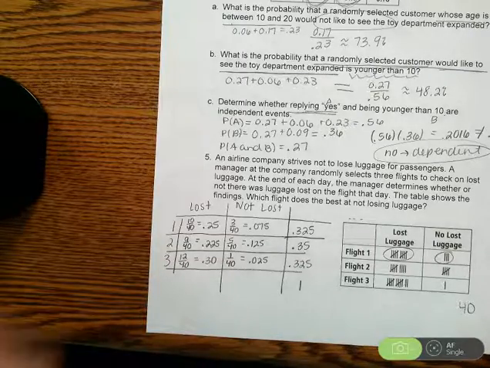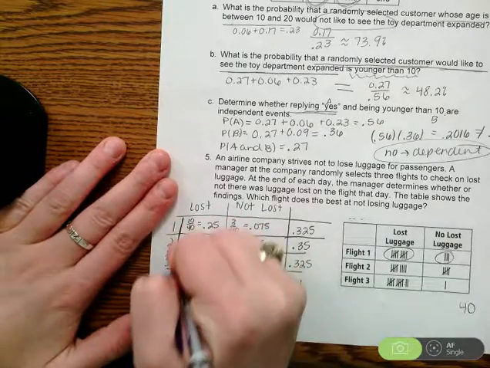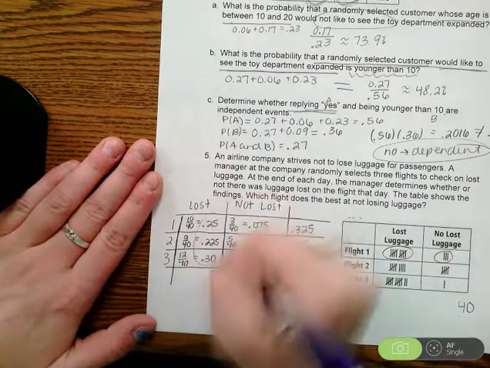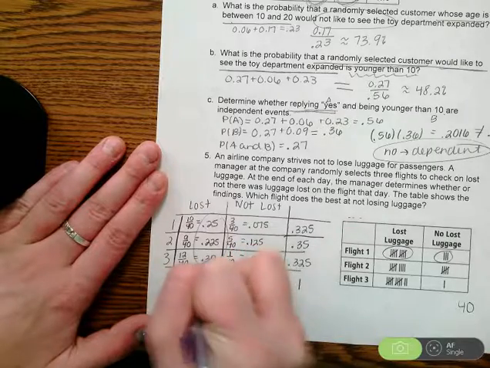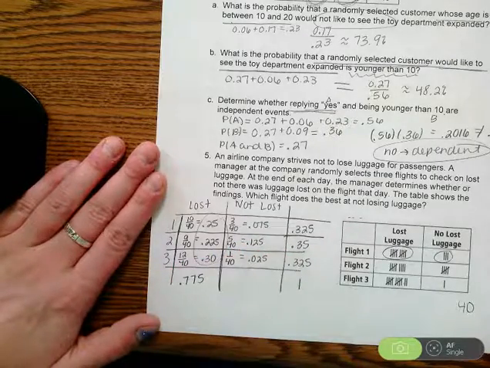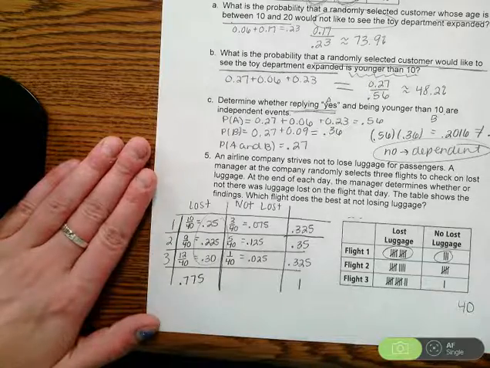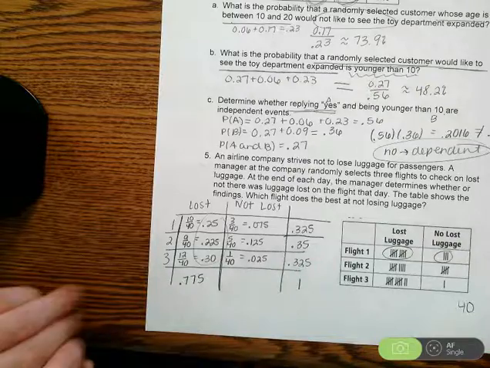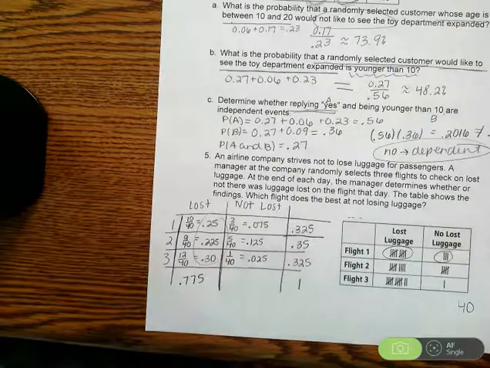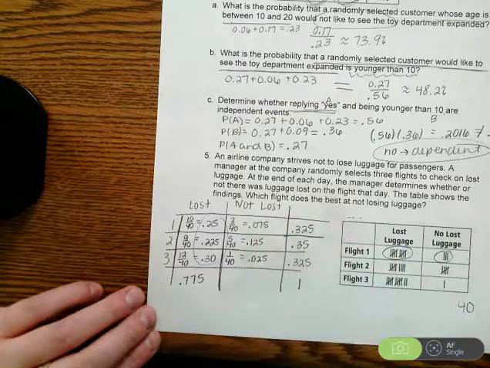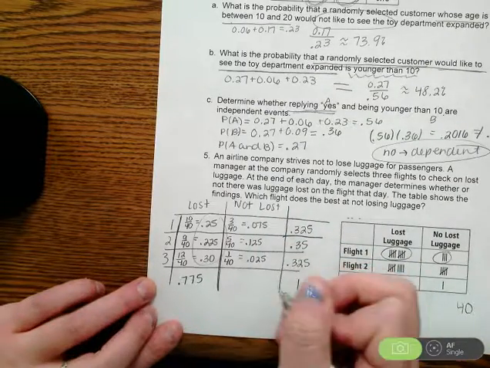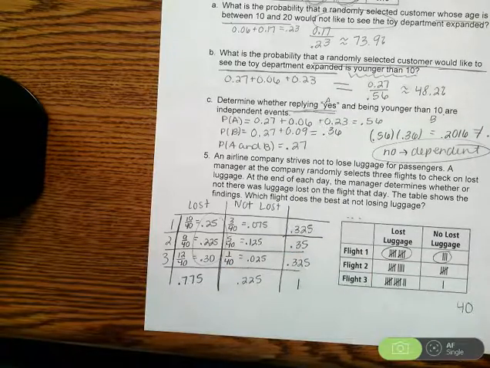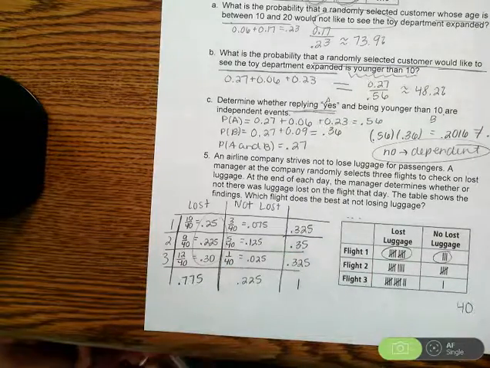Okay. So now let's find these frequencies down here. If you add up those 3 numbers, that's 0.775. So that means that 77.5% of the people lost their luggage. Oh, geez, this is a very terrible airline here. And so if you add up all of those, that means 0.225, so 22.5% of the people then did not lose their luggage. I don't like those odds.